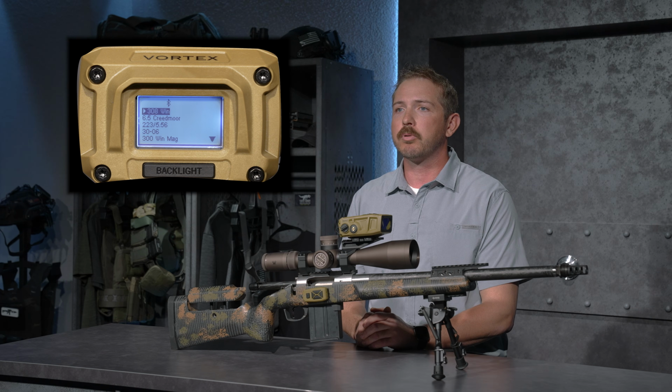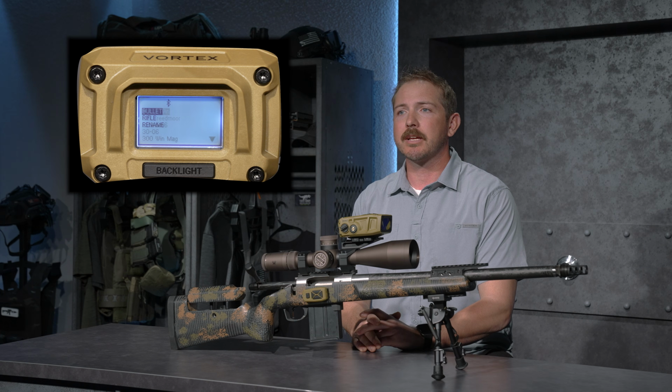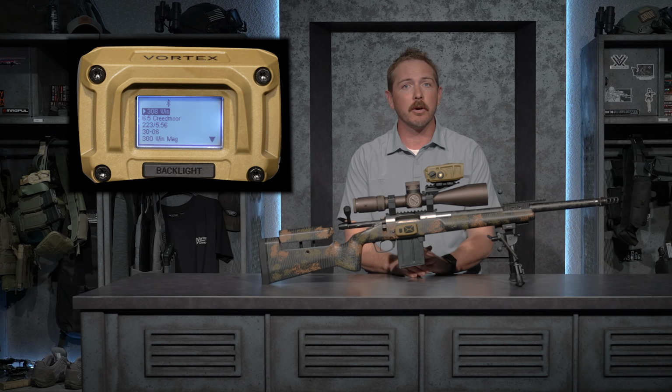On the setup menu screen, toggle to and select profile. You can choose between the 10 ballistic profiles. The selected profile will be designated with an arrow. To edit a profile, ensure it is designated with the arrow and then select it. You are able to customize the bullet information, rifle information, or rename the profile. Today we're shooting a .308, so we'll select .308 Winchester.